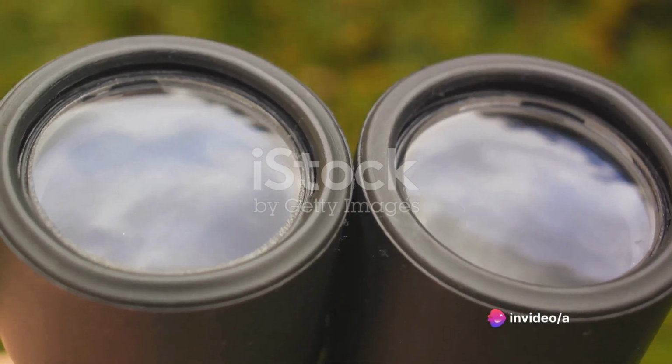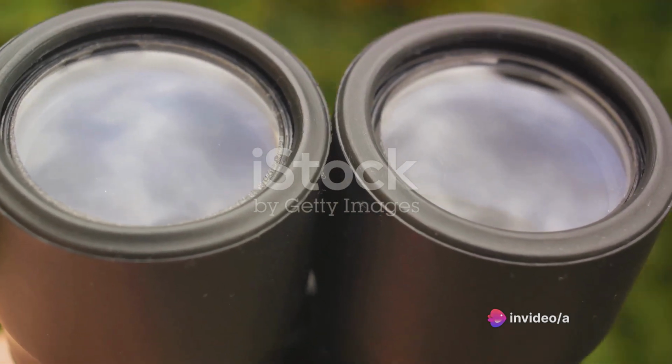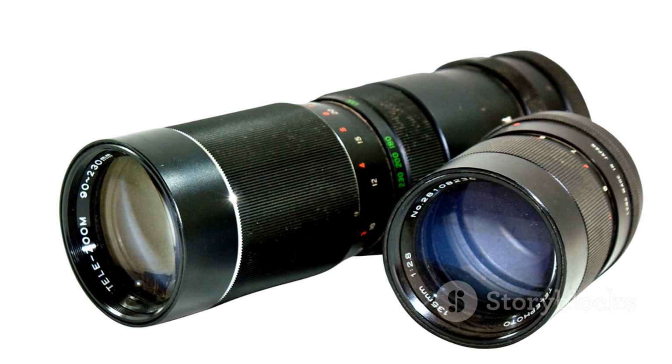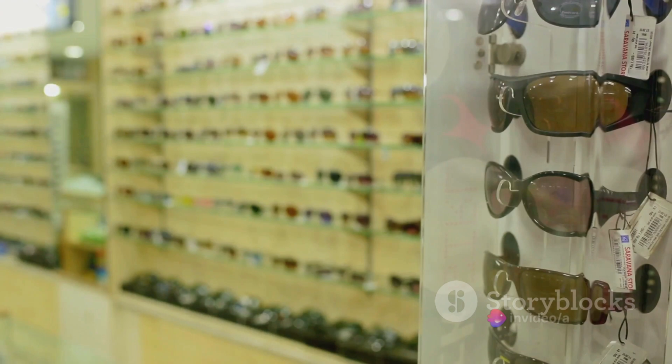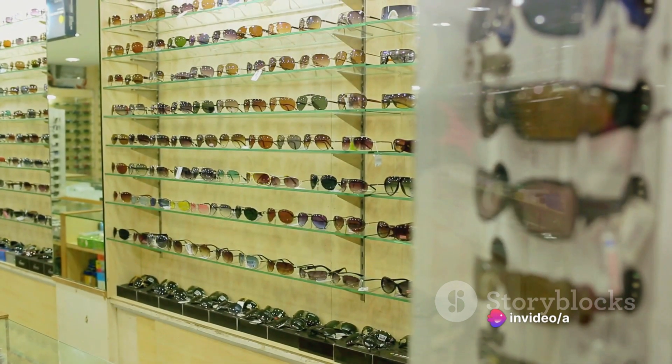The eyepiece lens takes the light that's been bounced around by the mirrors and focuses it, sharpening the image so that when we look through the eyepiece, we get a clear, magnified view of distant celestial bodies. It's like having superhuman vision that can see into the far reaches of space.